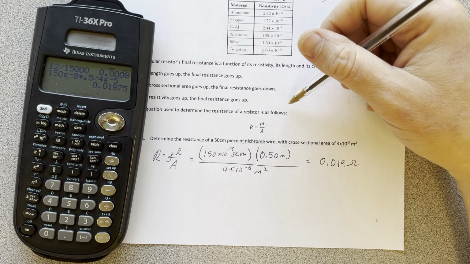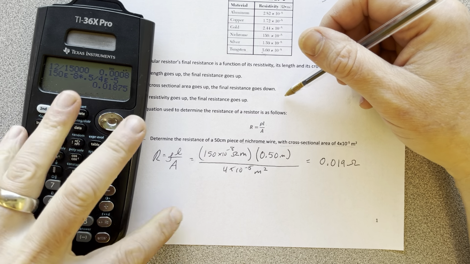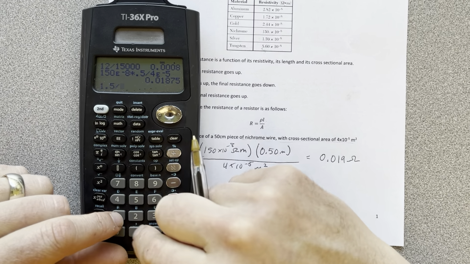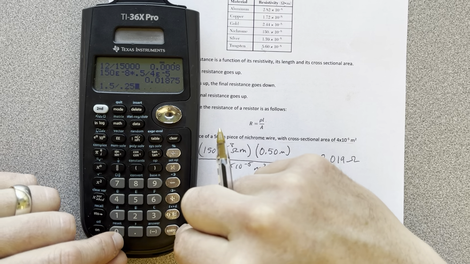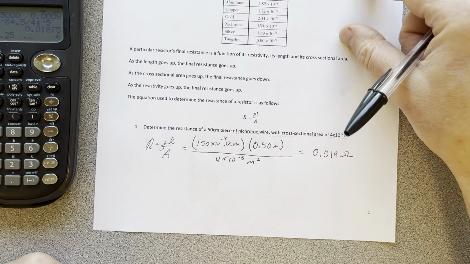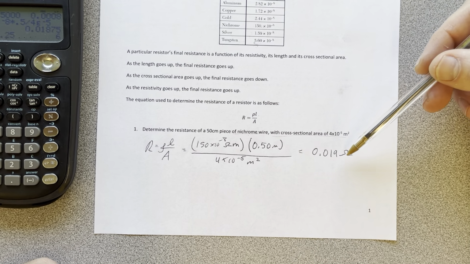Resistances of like what we did in class, right? We saw 1.5 volts divided by 0.25 amps. We had about 6 ohms, the resistance of the light bulb circuits that we were looking at. So that's a tiny resistance.